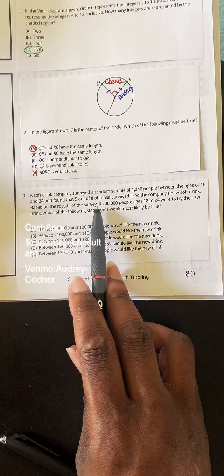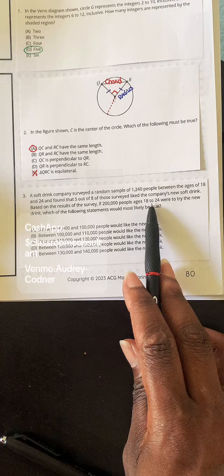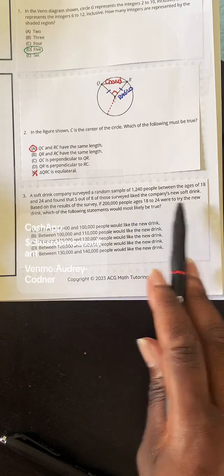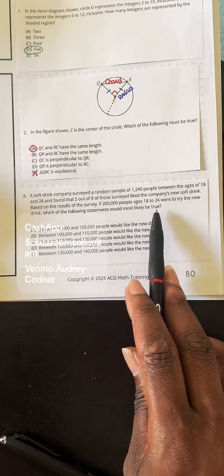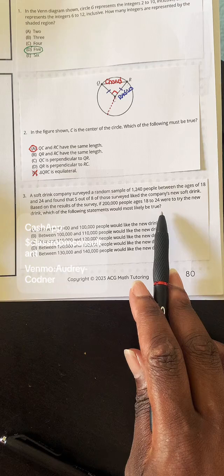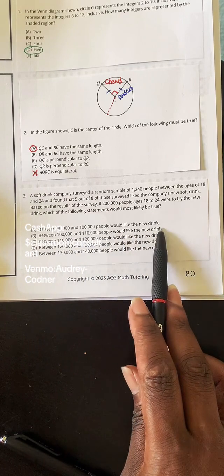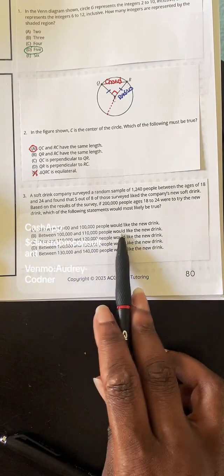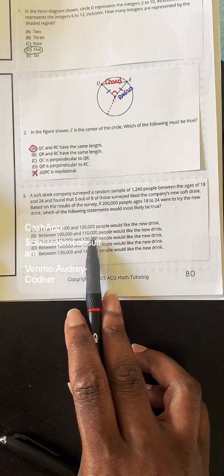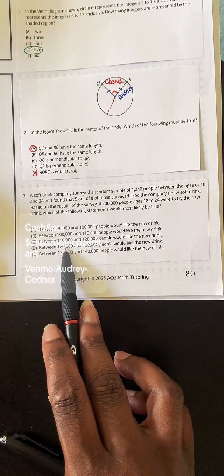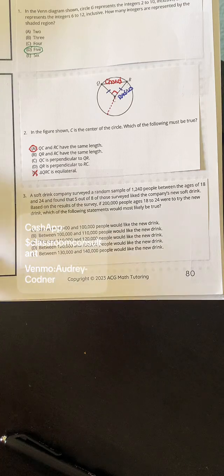Based on the results of the survey, if 200,000 people ages 18 to 24 were to try the new soft drink, which of the following statements would most likely be true? Between 90,000 and 100,000 people would like the new soft drink, and the choices go up through 130,000 to 140,000.